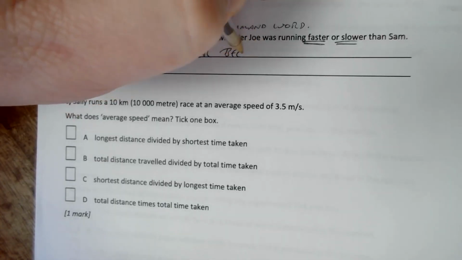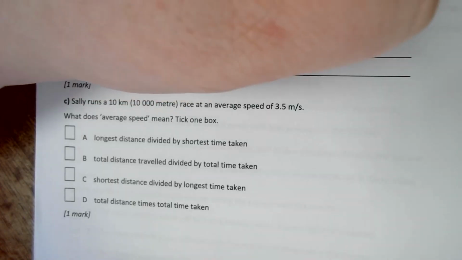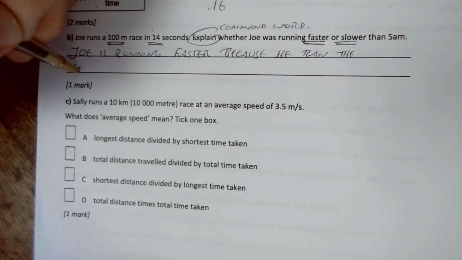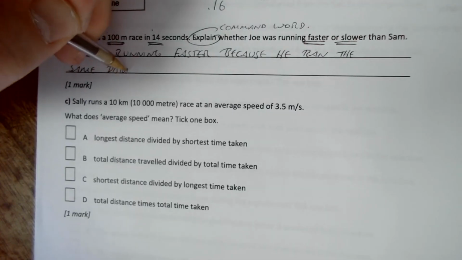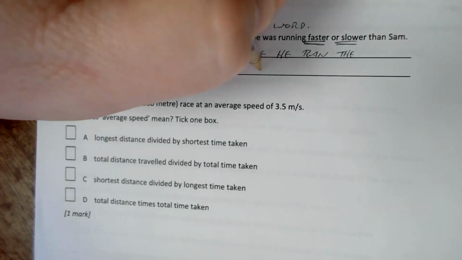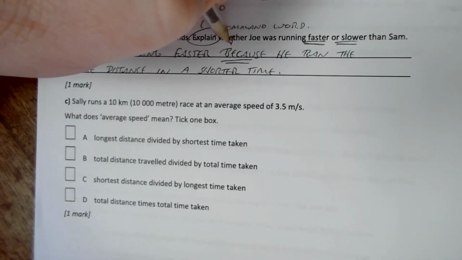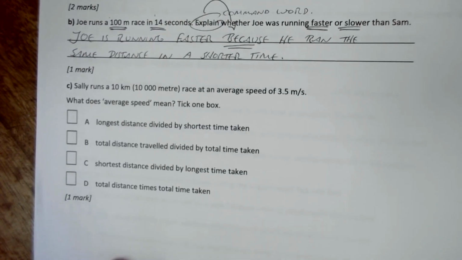And if speed is distance divided by time, then your speed value will be higher. You could put the numbers in a calculator yourself and prove it to yourself. It's definitely true. Joe is faster in 14 seconds over 100 metres than 16 seconds over 100 metres. So you got the word because you've got an explanation in there.